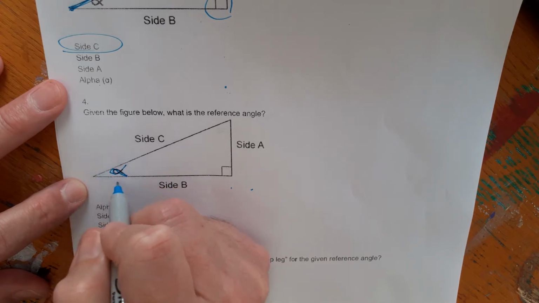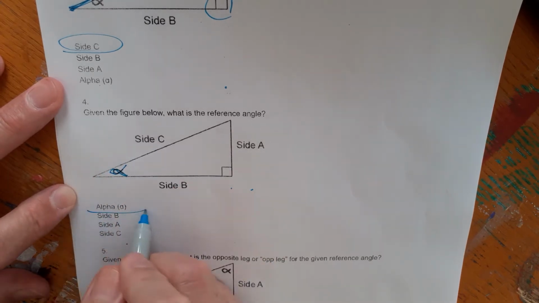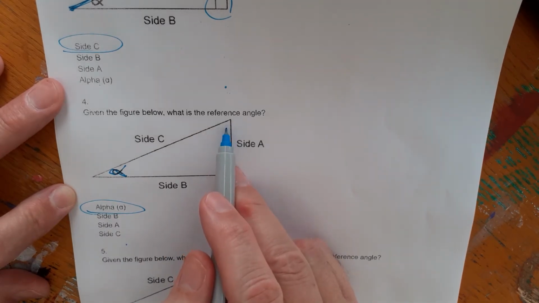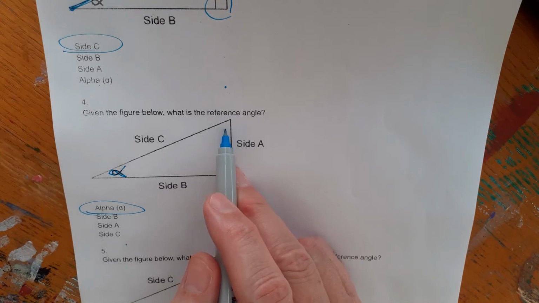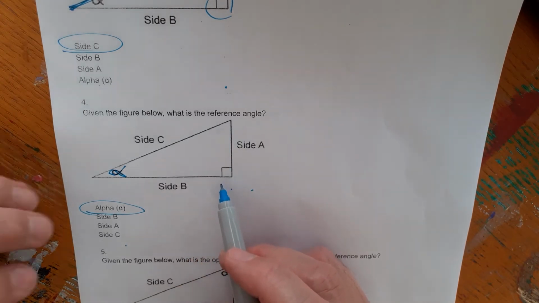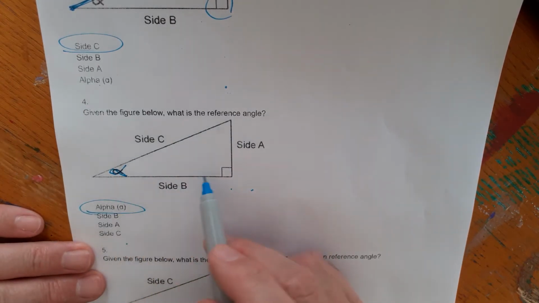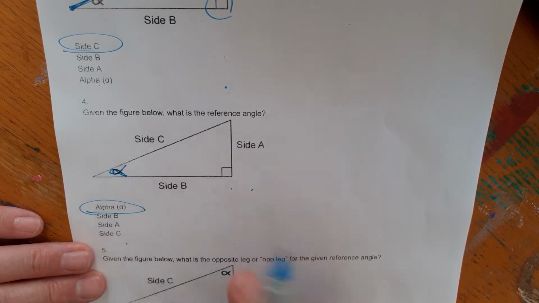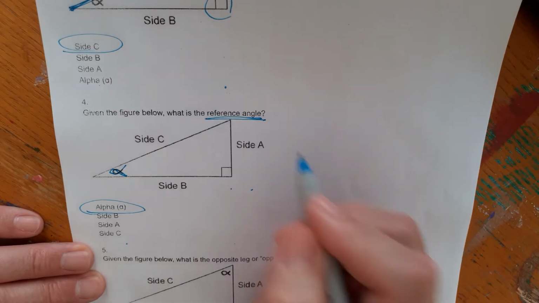It's the one we're focusing on, and it's got an alpha in it, and that's all they're trying to get us to do. This angle we're ignoring because there's nothing there. There's nothing focusing us on this angle. And this is 90 degrees. We already know it. So always in these situations, we know one. We're only looking at two possible, and one will be designated for us, and it is called the reference angle.